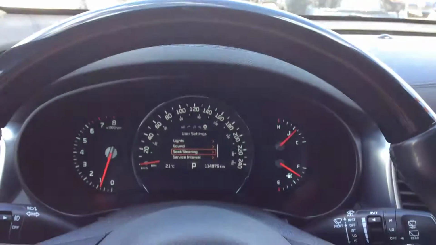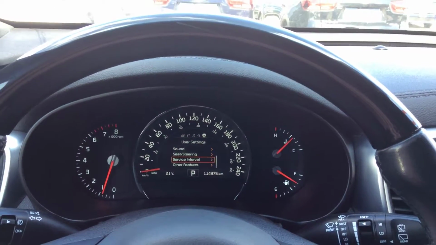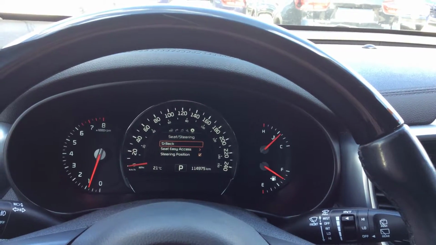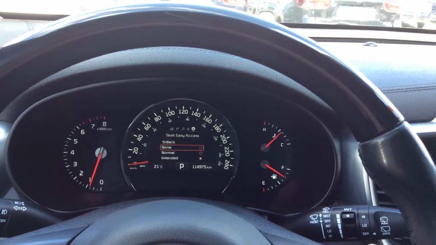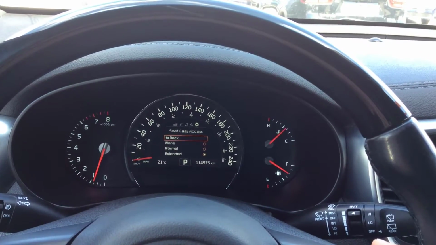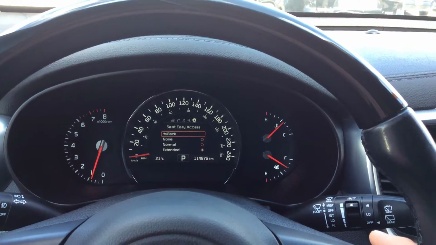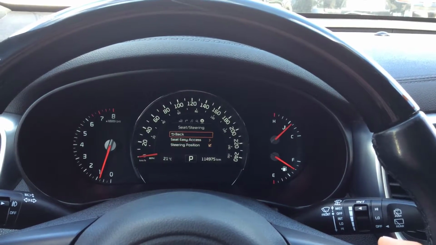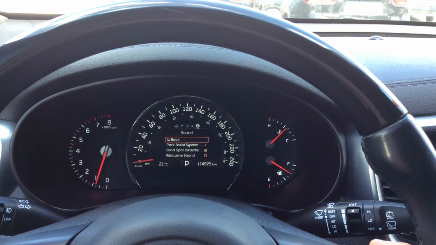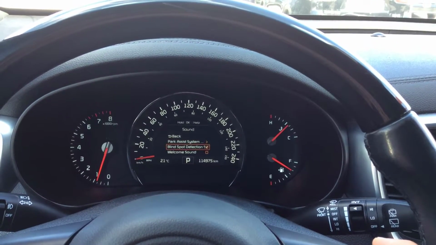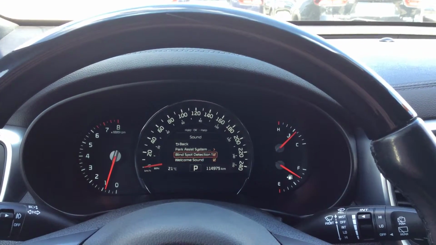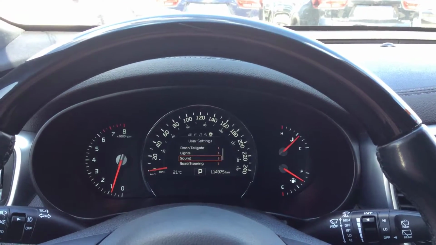And then there are other settings as well. Service interval, seat and steering. So the seat easy access, it rolls back the seat when you shut it off, giving you an easier way to get in and out. And then when you get back in and start it, the seat goes back to your original position. And then sound is for your parking sensors, the blind spot detection, and also a welcome sound, which I'm going to turn on because it's kind of cool. It plays a little chime for you when you get in the car.